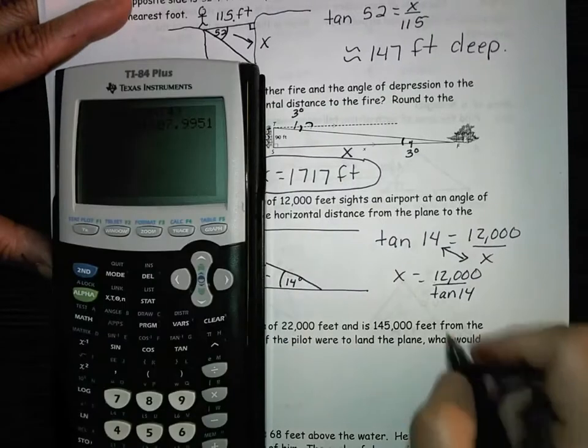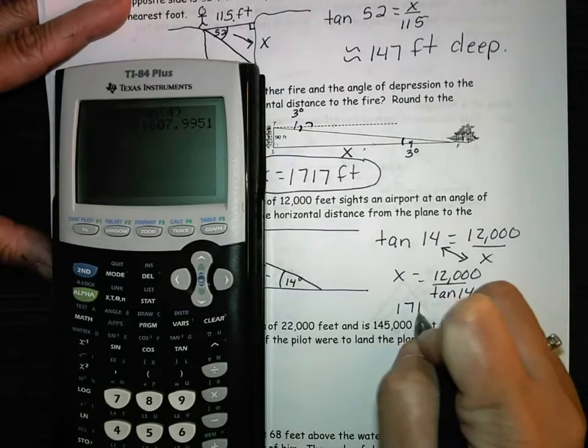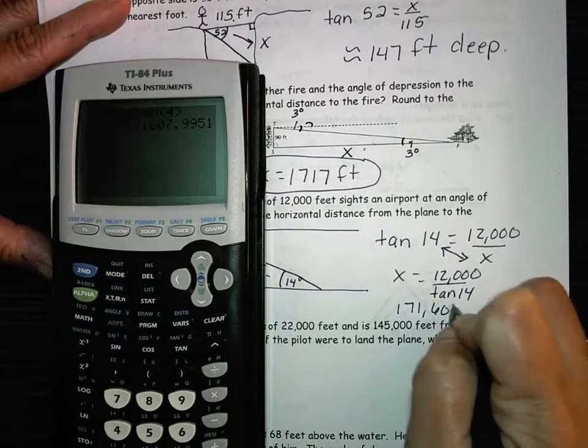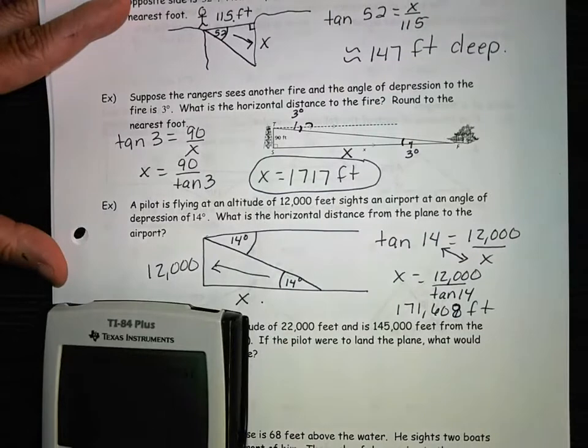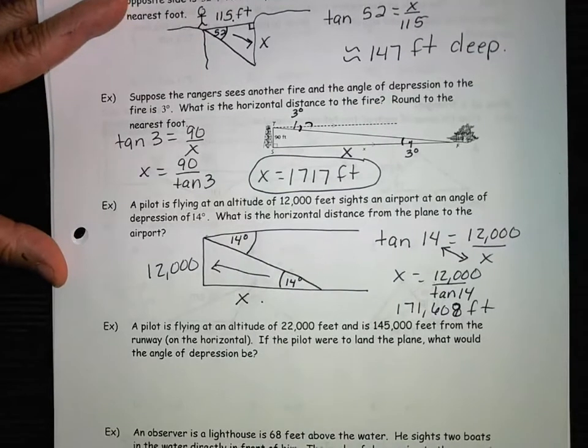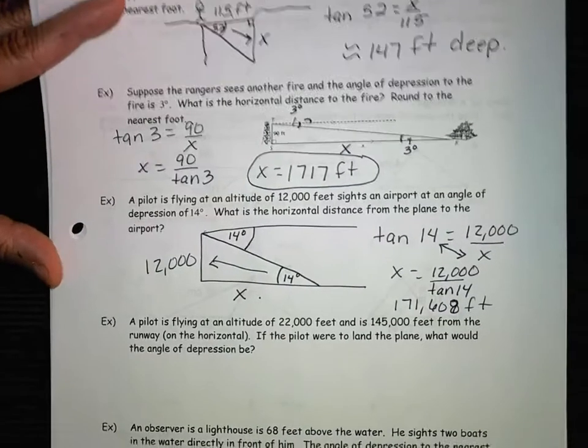When you divide that, you get 171,607, roughly 608 feet. Boy, that seems like a lot. So there we go. Next one.